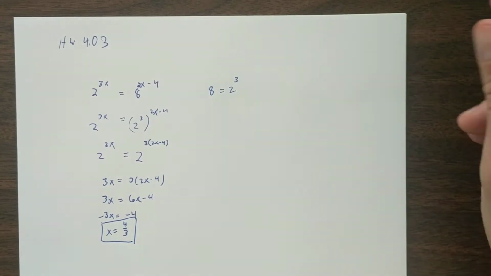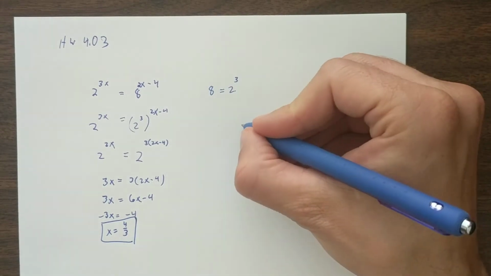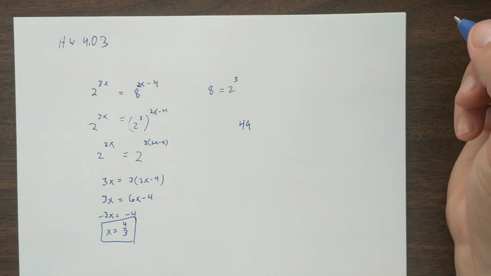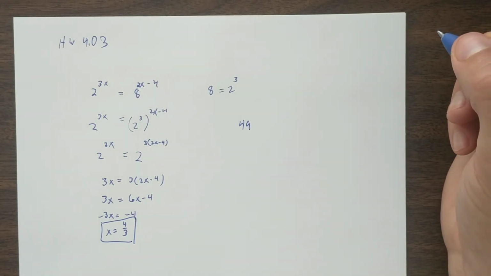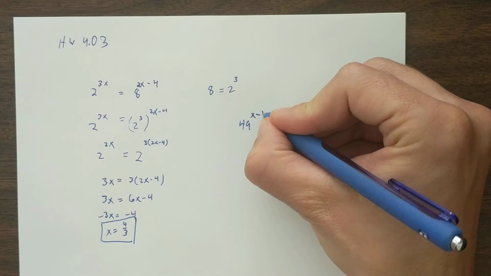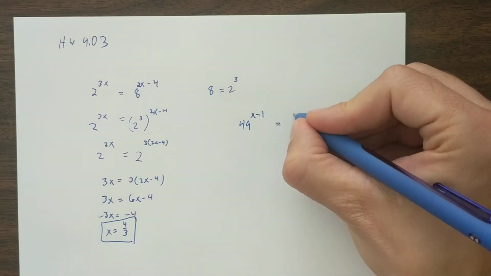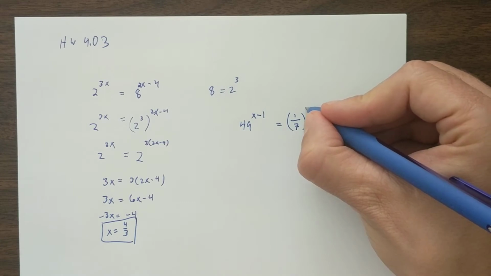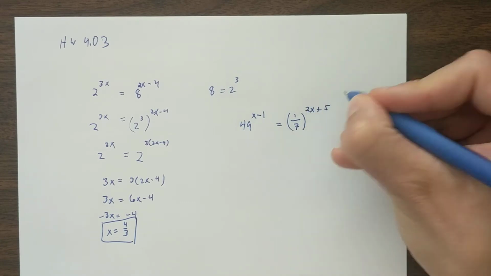So what if I have 49, we'll do 49 to the x minus 1 equals 1/7 to the power of 2x plus 5.